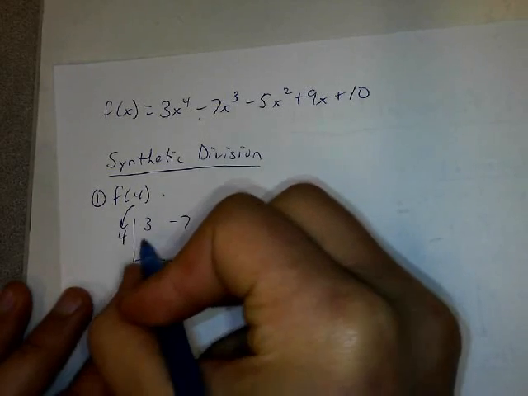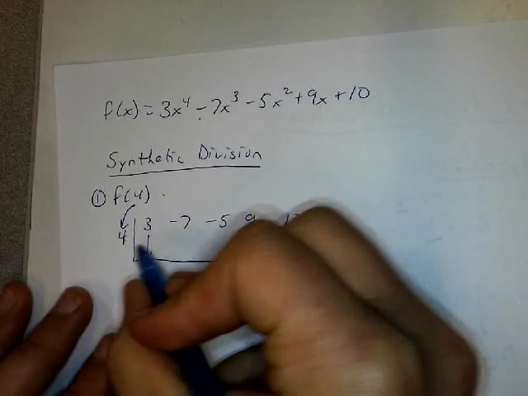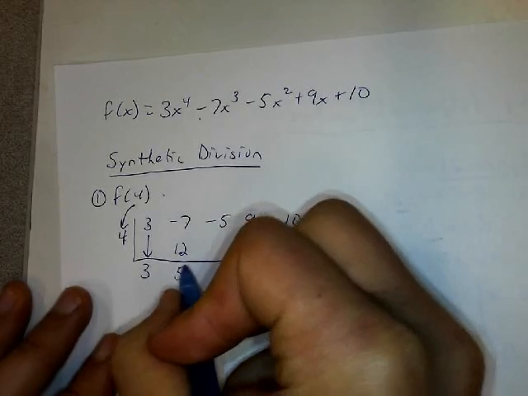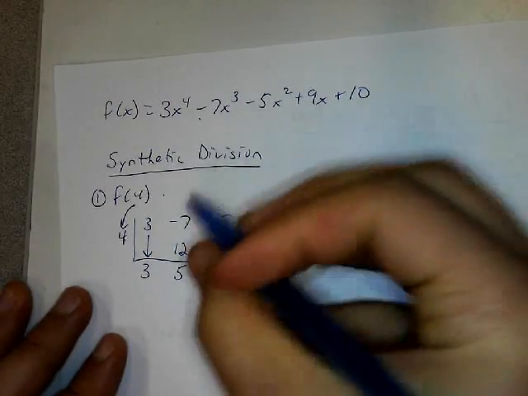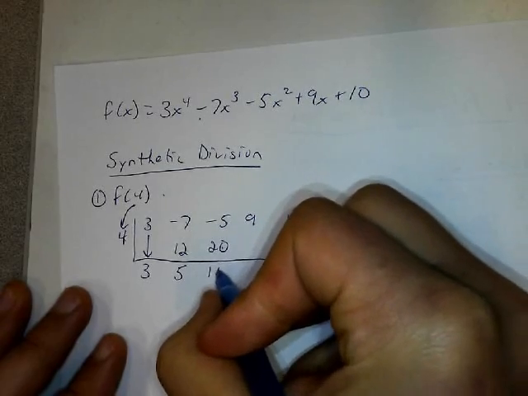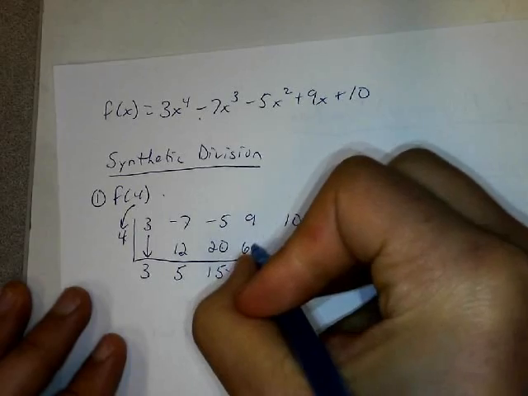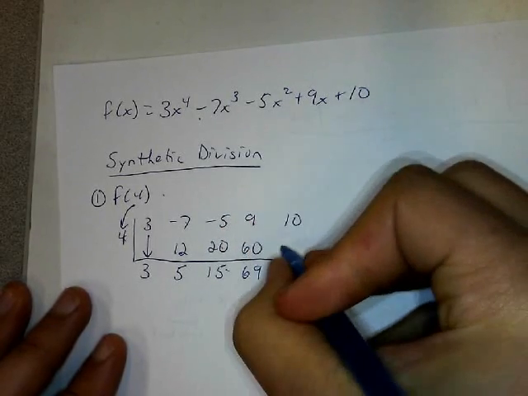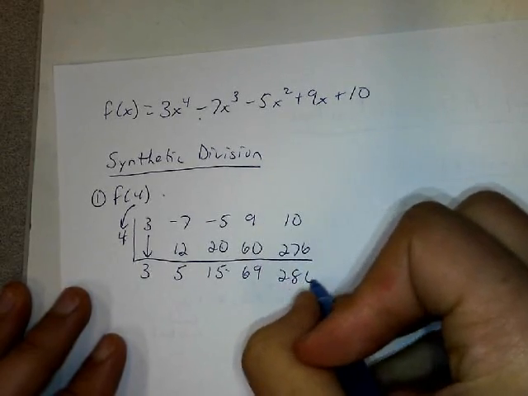We drop the first number down. You multiply on the outside, you add on the inside. So 4 times 3 is 12. Add them, you get 5. Do it again, multiply, you get 20. You get 15. 4 times 15 is 60. Add them, you get 69. 4 times 69 is 276. Add them, you get 286.